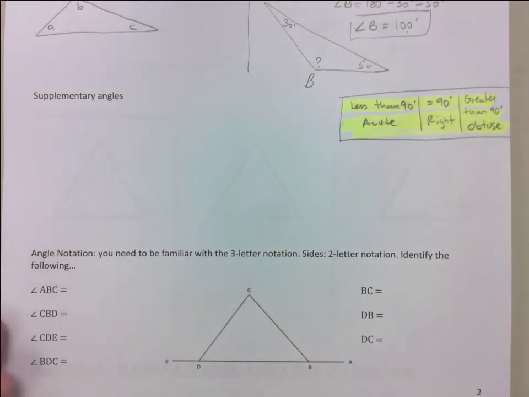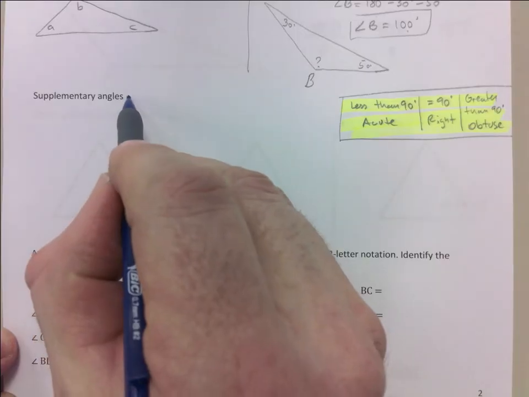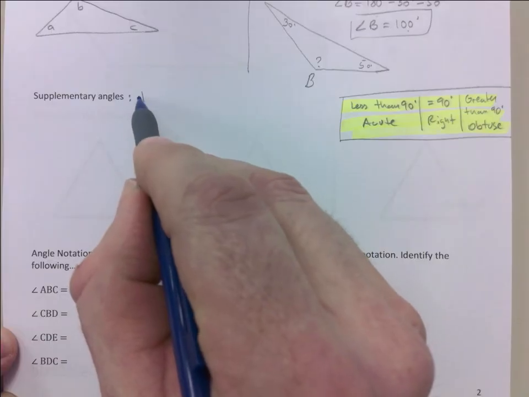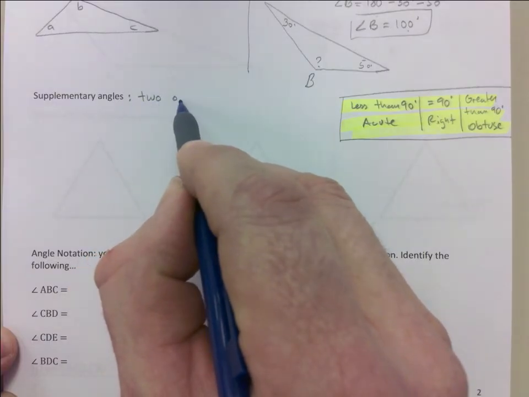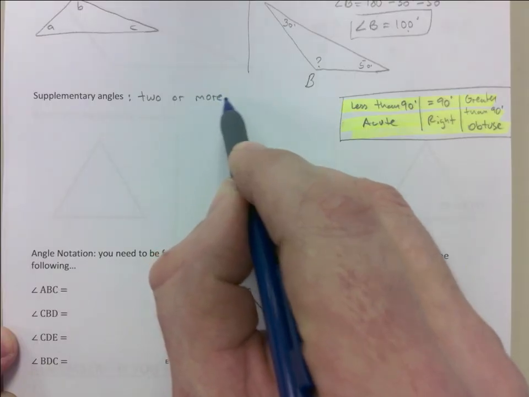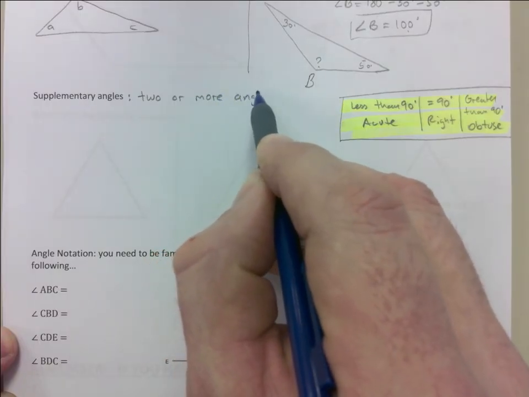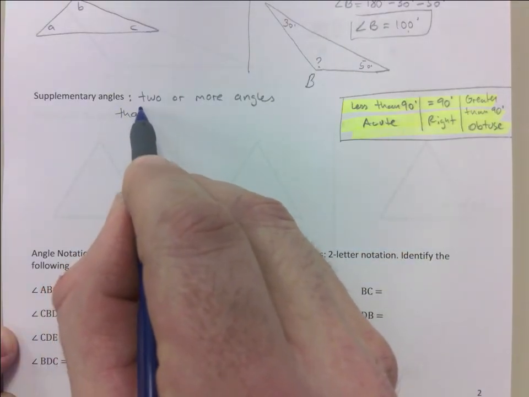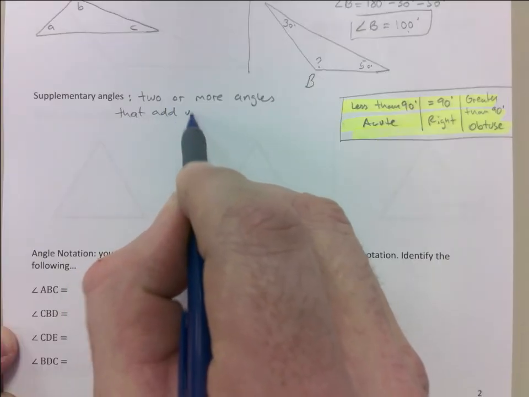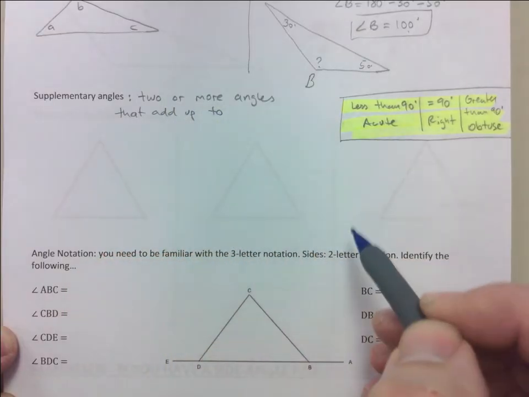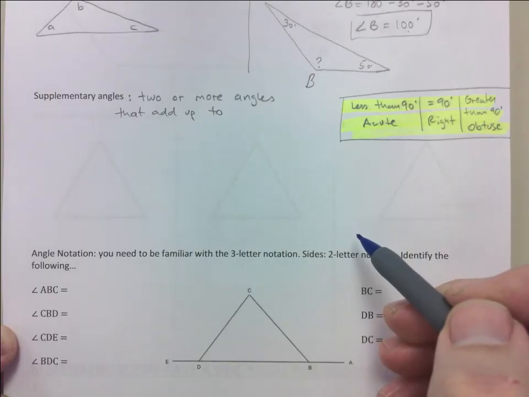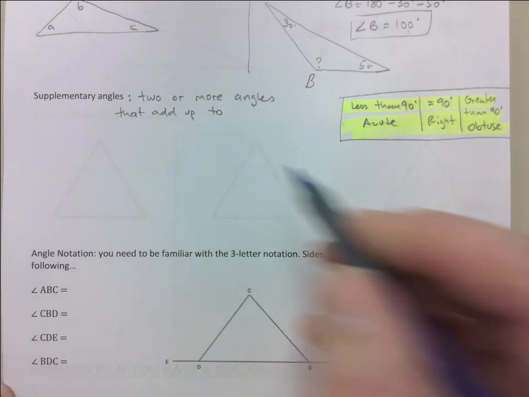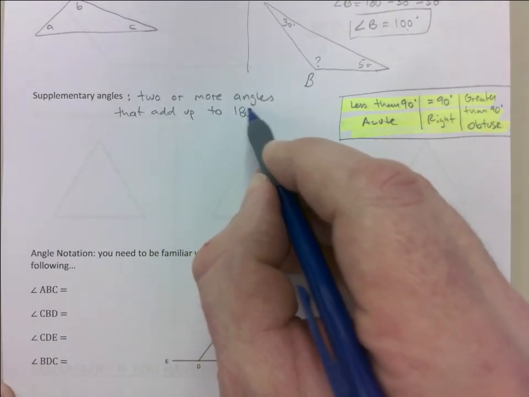Supplementary angles. What are supplementary angles? Here's the definition. Two or more angles that add up to, anybody know? Supplementary adds up to what? How many degrees? 180.